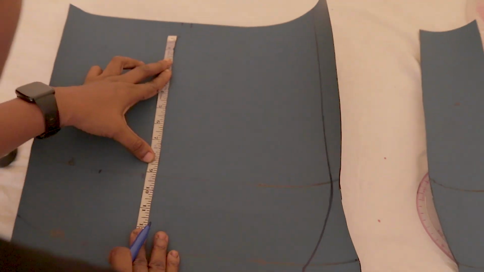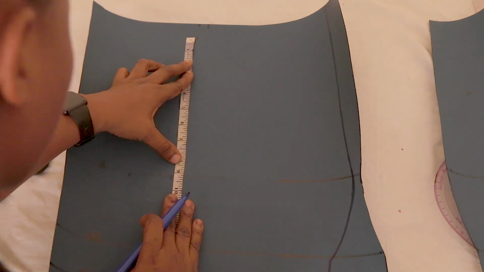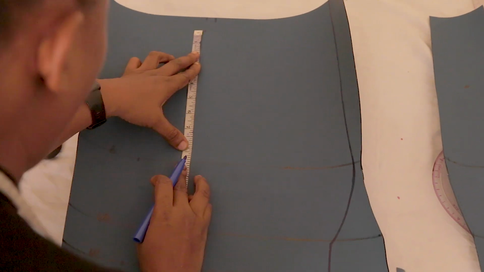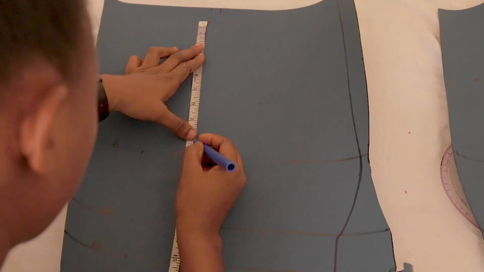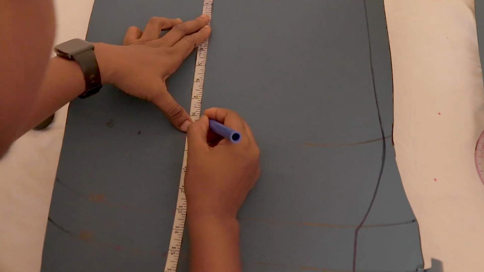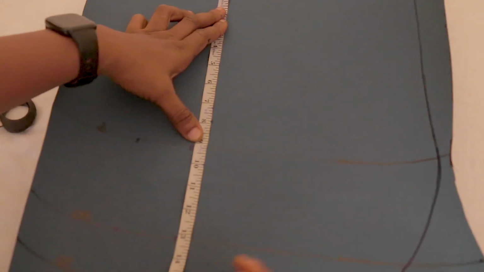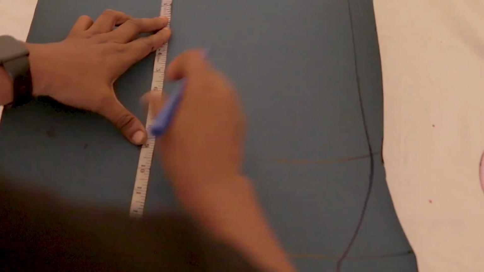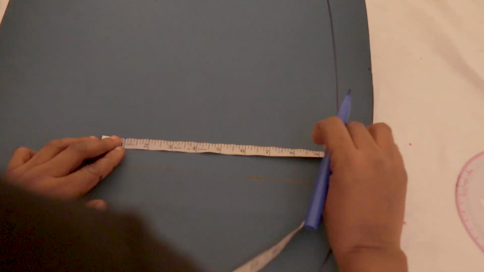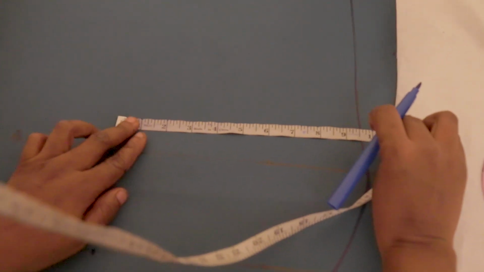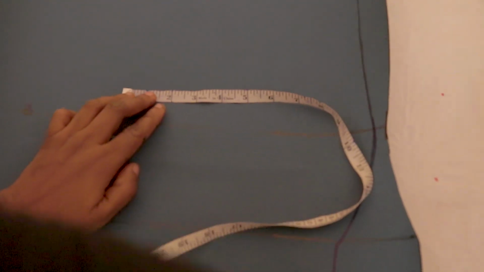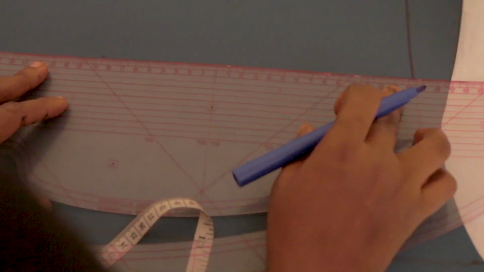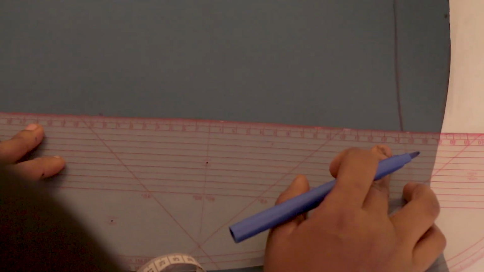Please, if you don't know how to get your armhole, I have a video to that effect, the basic bodice. I'll put the link below so that you can just watch it. So for these measurements, if you use a normal calculation, you're going to get 7.8 for the shoulder line. Then it's going to be 9.5. Just draw out the shoulder line and achieve your shoulder on that shoulder line.